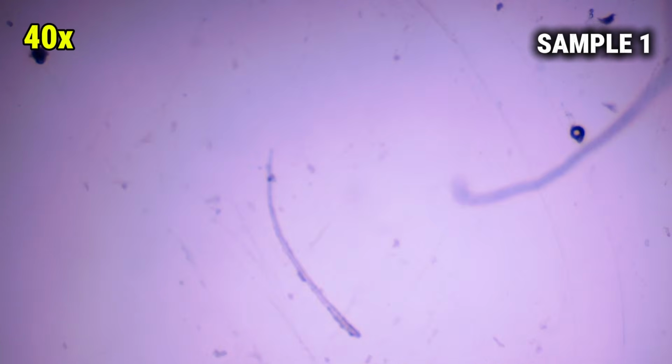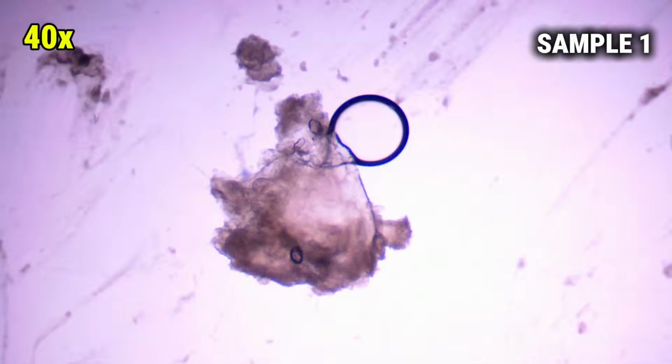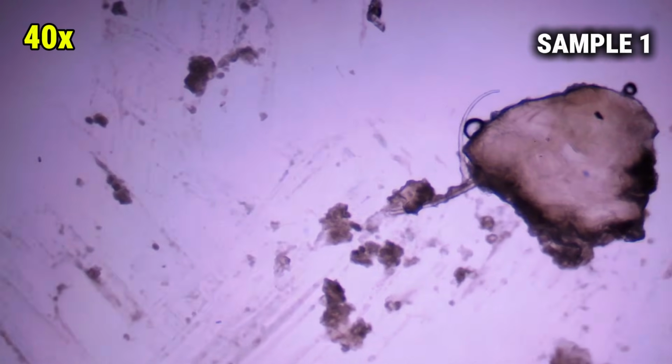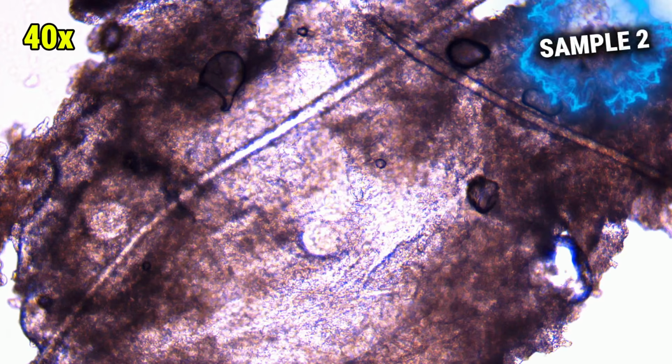When the plug was squeezed out, the material stretched apart, creating these long thread-like strands across the slide. And those perfect little circles you see nearby, those are just air bubbles from the slide prep. Nothing else. Sample 2, we're still at 40x magnification.